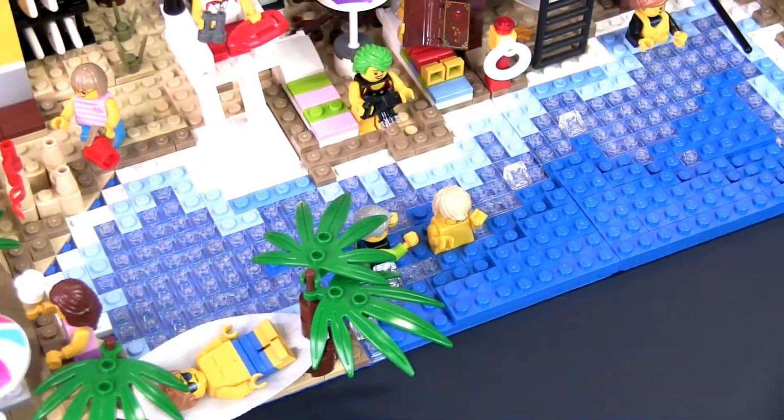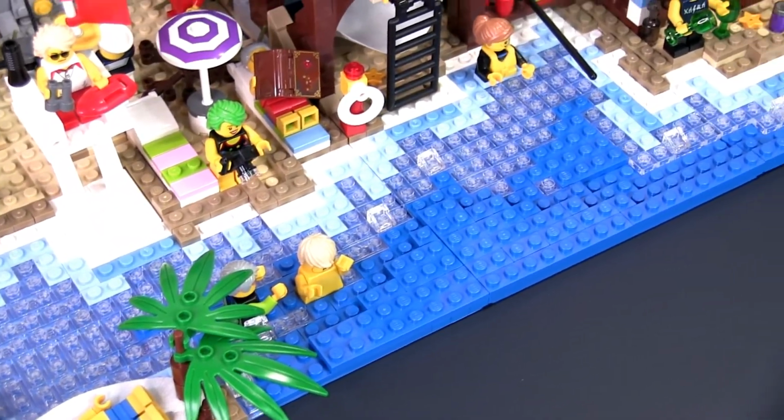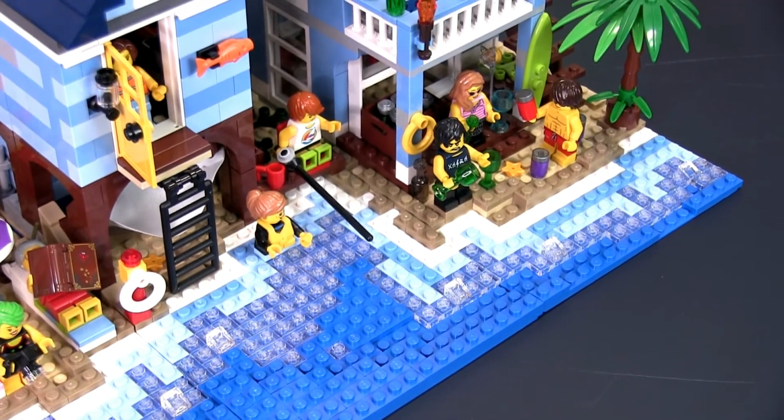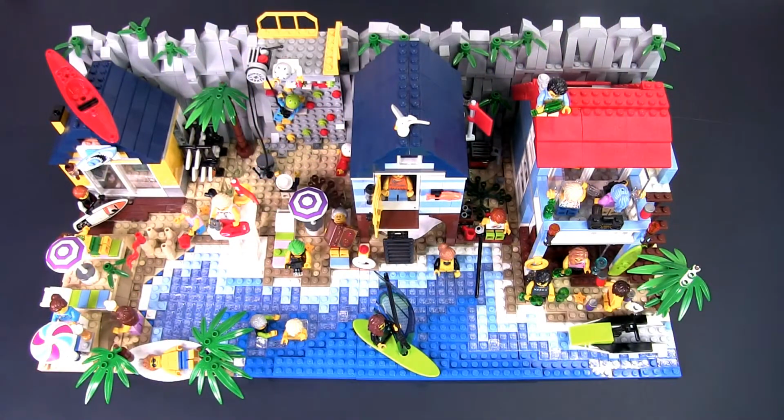Here's a different angle of the water, and you can see I added multiple plates to create the look of a ripple effect in the water. Regardless of the size of your beach, ensure you pay attention to the texture of the water and the beach itself. You also want to ensure the shoreline is a bit jagged and not too straight so that it looks very natural.